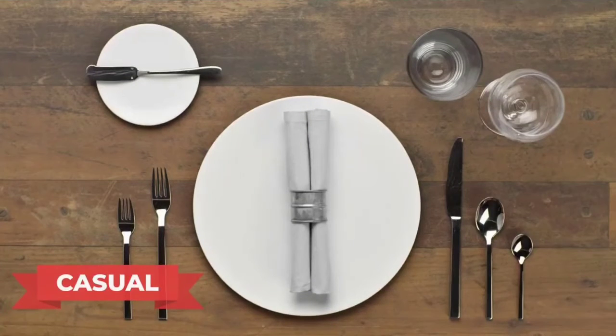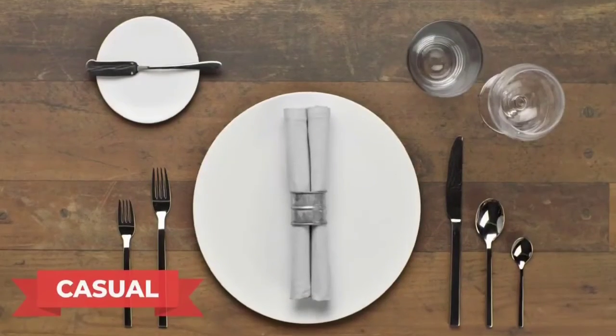The informal table setting is probably the most widely used. This setting is also referred to as casual table setting. It is a great fit for casual weddings, dinner parties, or any occasion that needs just a bit of dressing up without being too formal.